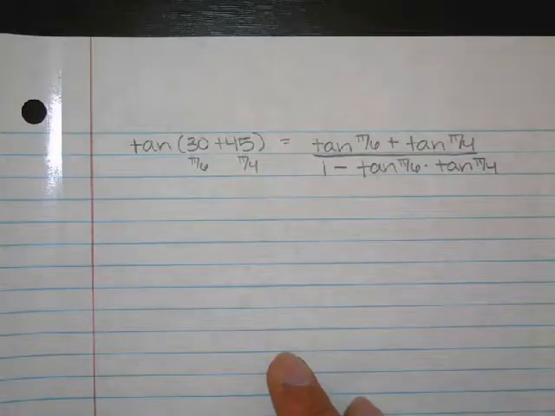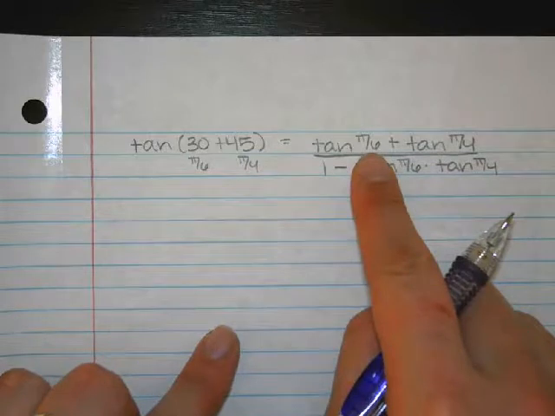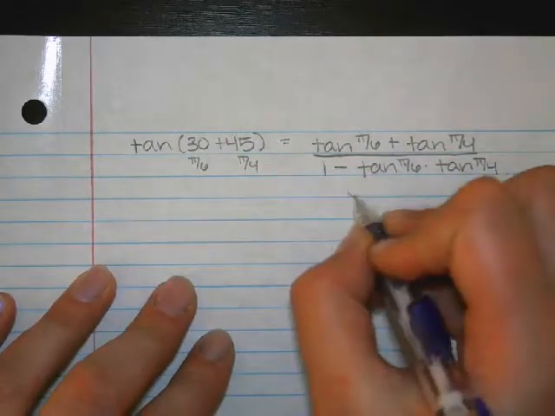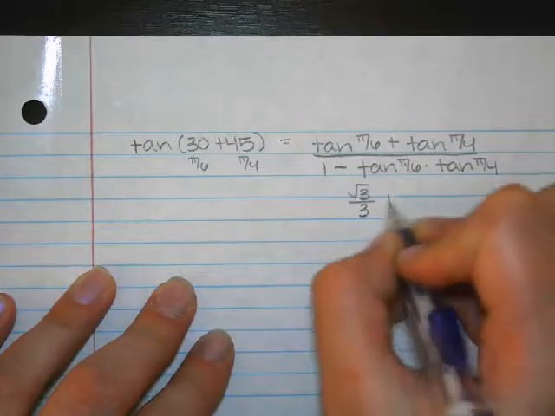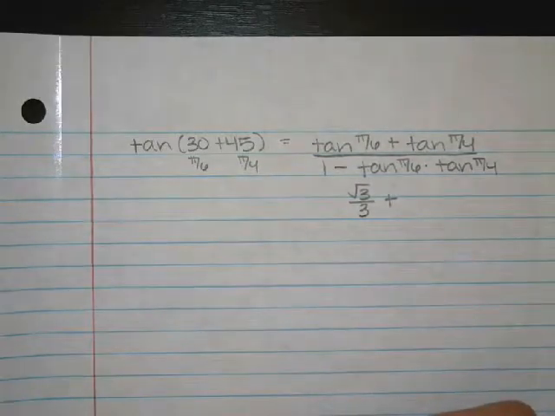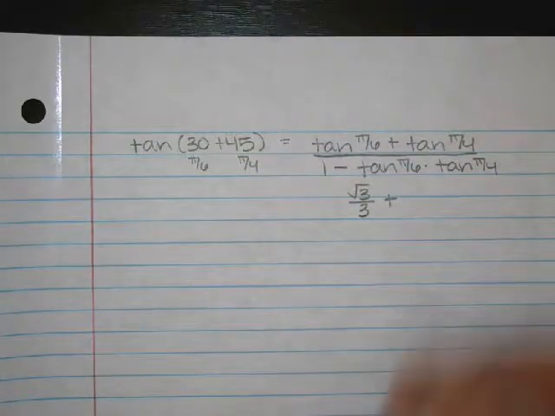All right, so tan of pi over 6 is root 3 over 3. Do you guys see why this one is going to be worse than the other one? Yeah. All right, plus what's tan of pi over 4? 1. It's just 1.